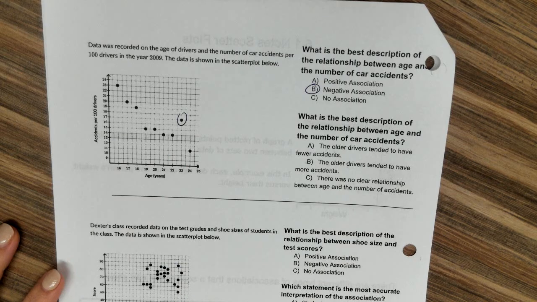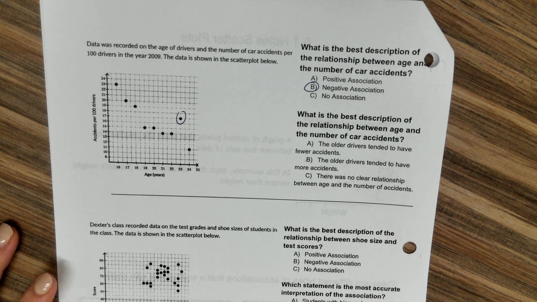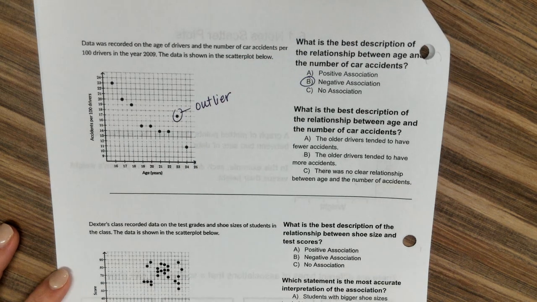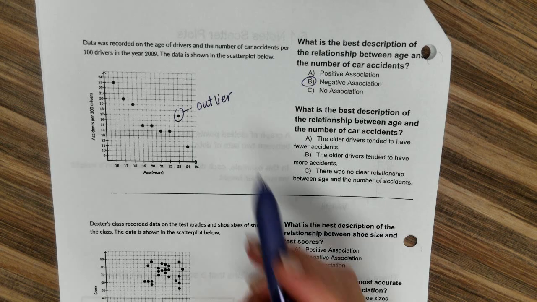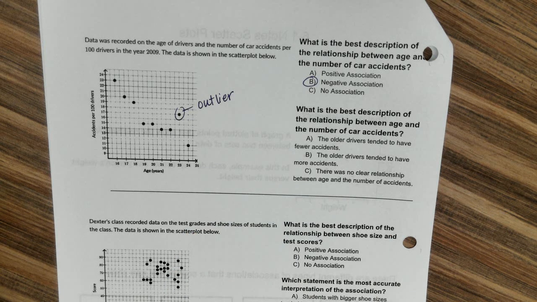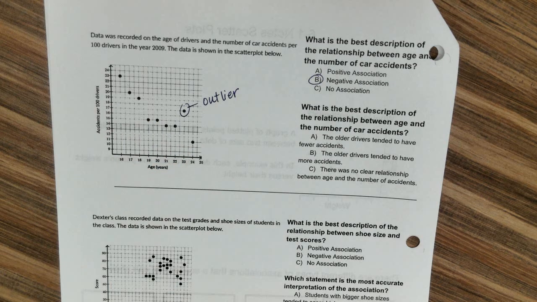I want to talk about this dot. Everybody's eyes up here, this is called an outlier. An outlier is part of the data, but it's kind of an exception to what's going on. Like you have somebody who's 23 years old and they still had an accident. It happens, right? So yes, you look at it, but it's an outlier and you kind of don't include it in what's going on. So you just kind of look, everything else is following this trend.